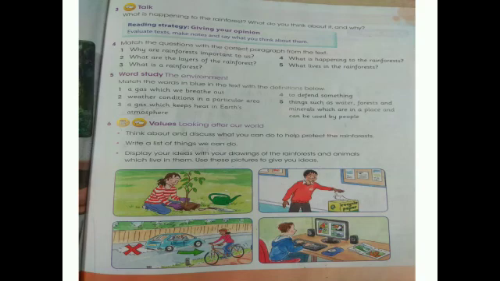Now, number 6, values, looking after our world. Think about and discuss what you can do to help protect the rainforests. So, what do you think you can do? Write a list of things we can do. Display your ideas with your drawings of the rainforest and animals which live in them. Use these pictures to give you ideas. So, these are things that we can do to protect our environment and protect our earth.